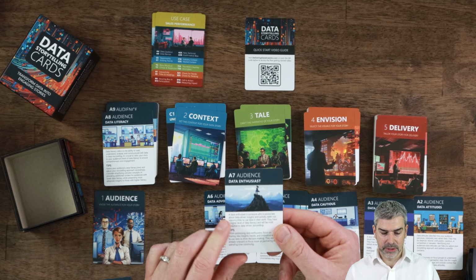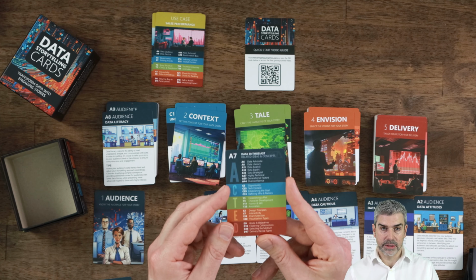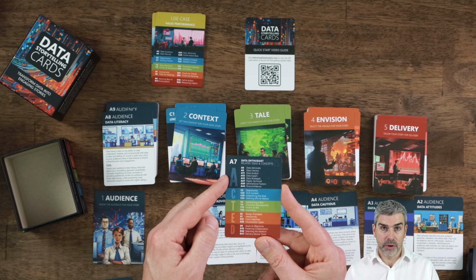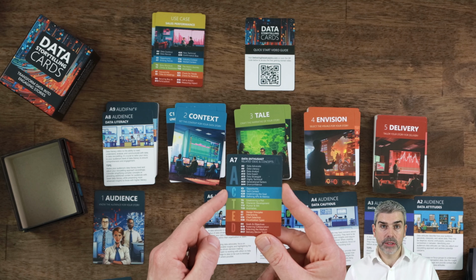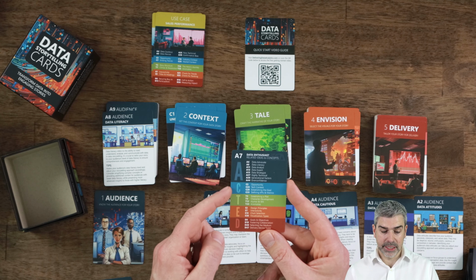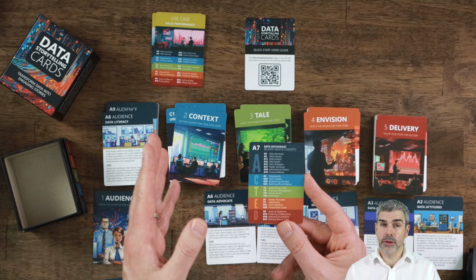The rear side of every card has a very compelling set of linked cards that are related to this card, and they are split across the categories. So we have the A for audience, cards related to this card within the audience subcategory. But we also have related cards that you would see in context, tale, envision, and delivery. So if you're at a loss, you need some ideas on what might be related to this concept of the data enthusiast under data attitudes, you can simply flip to the back and see what's there. That's this overall structure for all of these cards here.